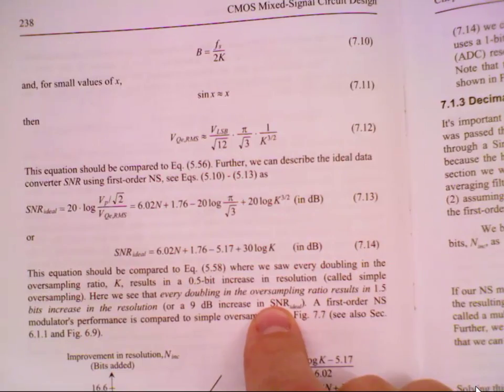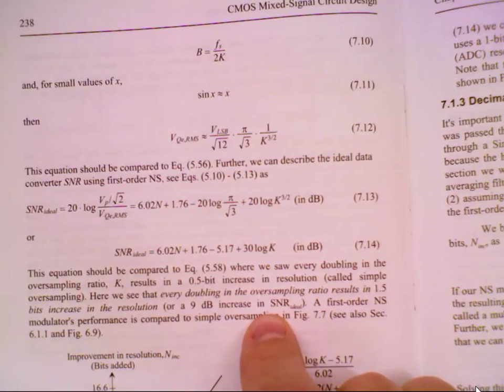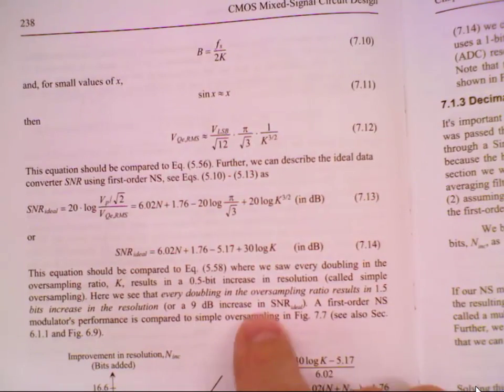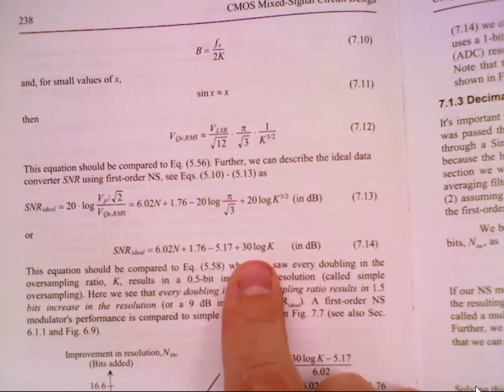Remember, does anybody recall what we got with simple oversampling? Yeah, 0.5 bits for every doubling, or how many dB is that? Yeah, 6 dB in SNR increase. Okay, does everybody follow that?